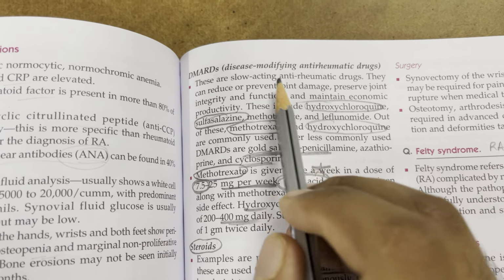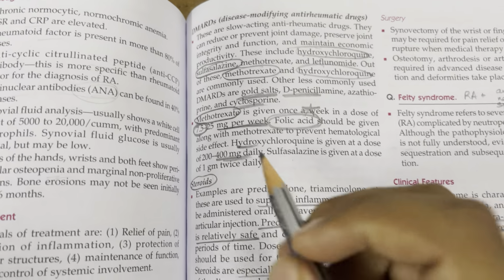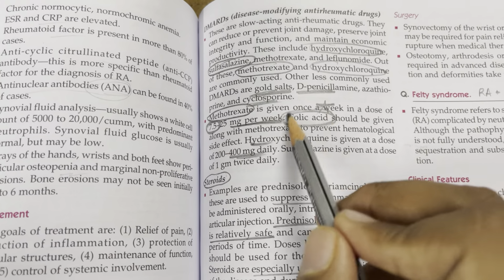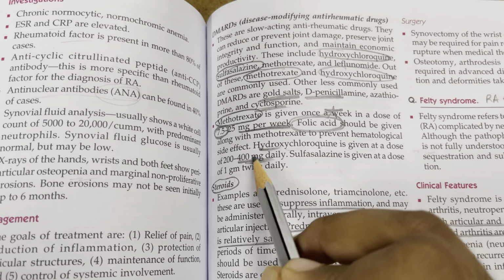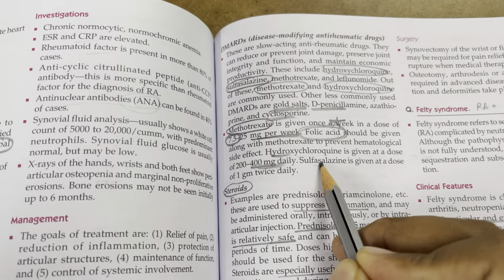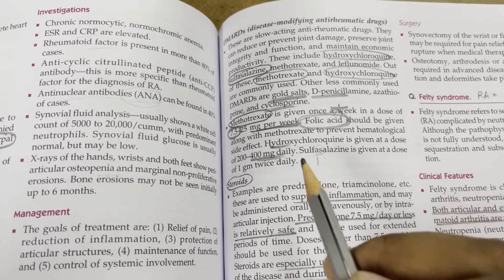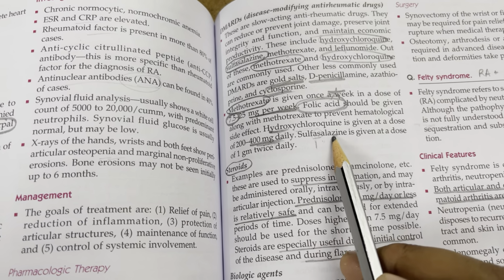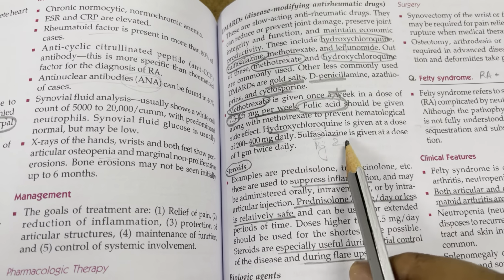Then you have DMARDs, disease modifying anti-rheumatic drugs. So you have methotrexate. Methotrexate, you can give at 7.5 milligrams per week. You should always give folic acid along with methotrexate. Then you can give HCQ up to 400 mg daily. So sulfasalazine, so A to Z, the alphabet. A is 1, so 1 gram twice daily. Z looks like 2, so 2 times a day you give 1 gram.